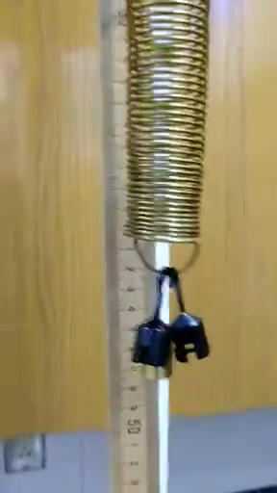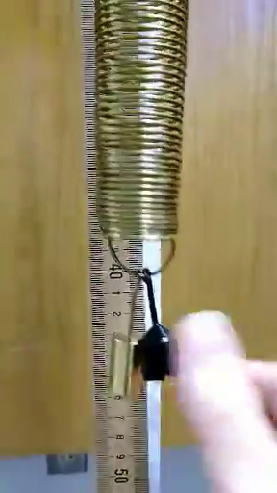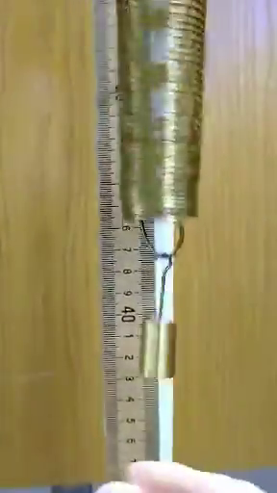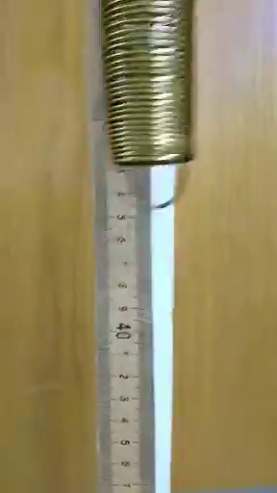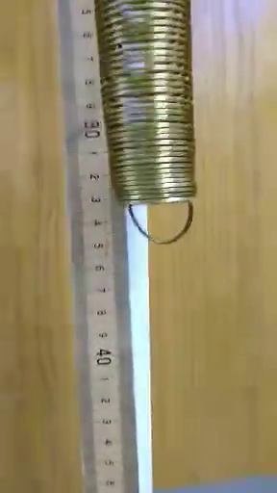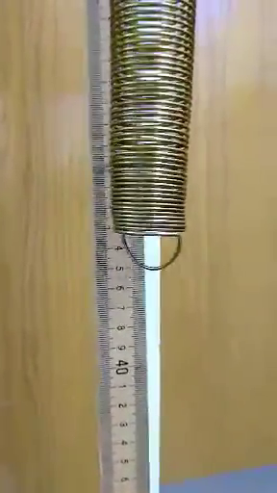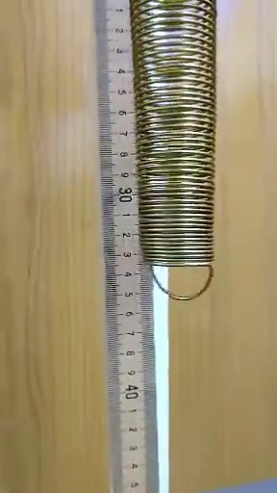So these three masses gave us three different forces for three different stretches for this spring. And this will allow you to plot a graph and calculate the force constant, or the spring constant, little k, for this spring. So that's what we want you to do. So you can pause the video as needed and write down the measurements that I read to you. And then after you're done, go ahead and scan and upload your work.